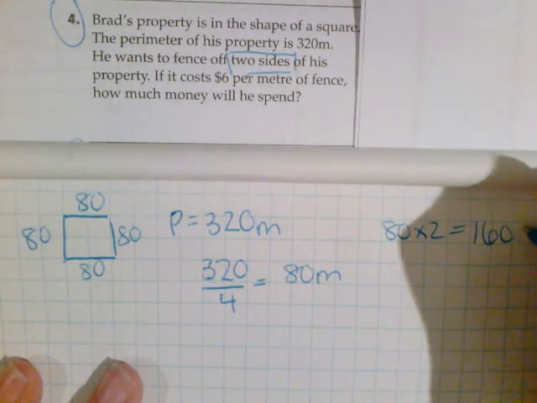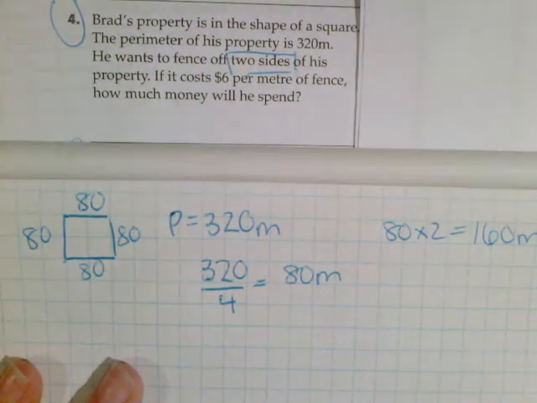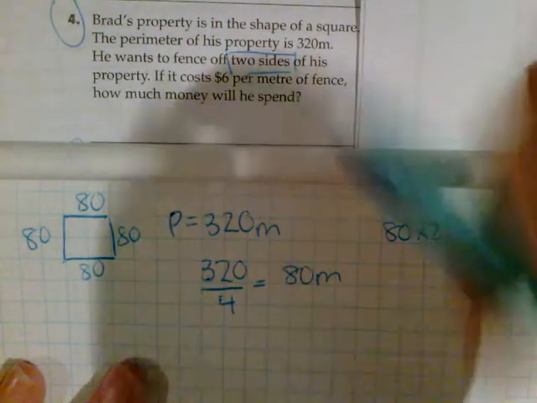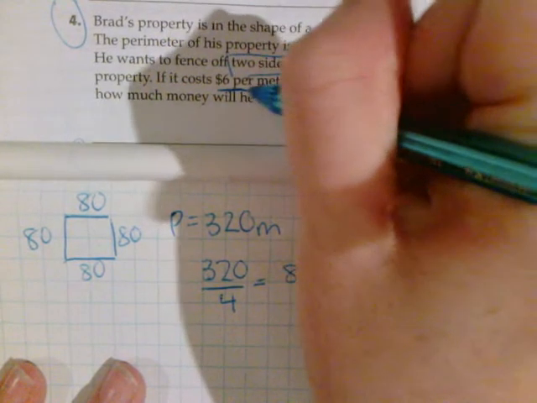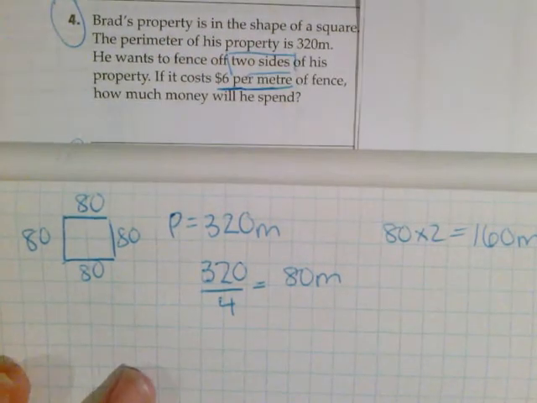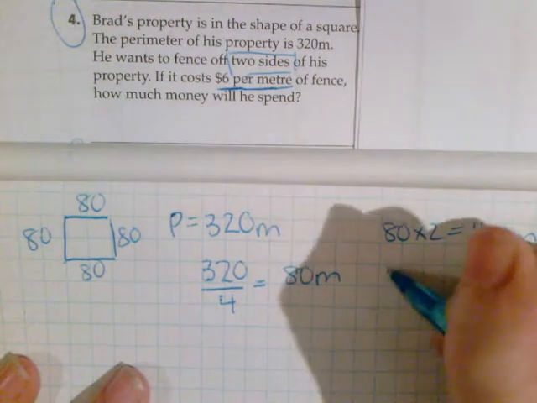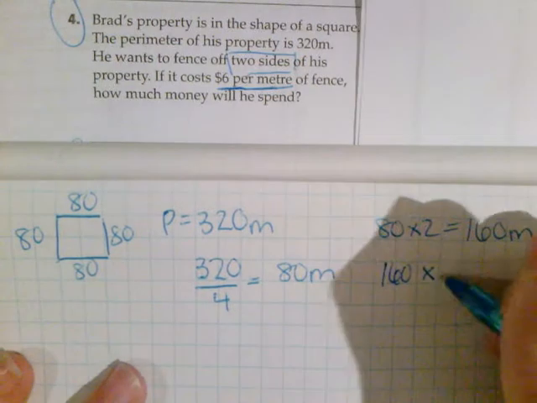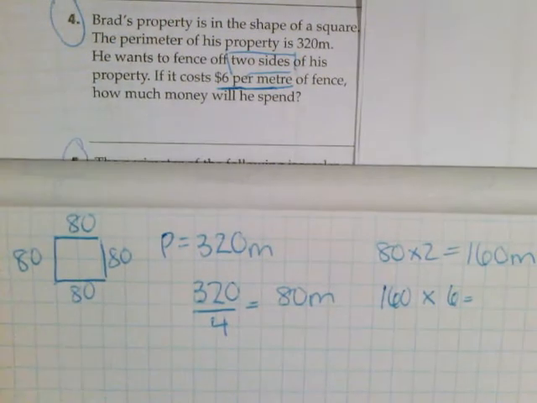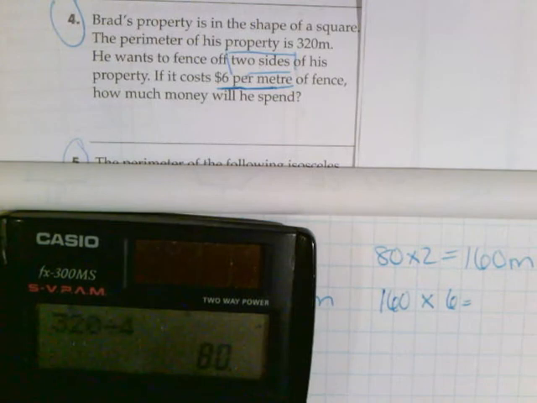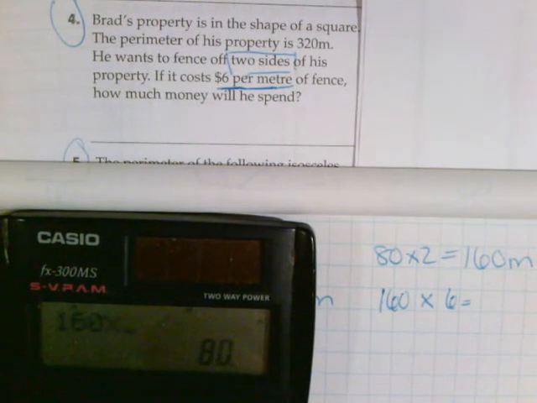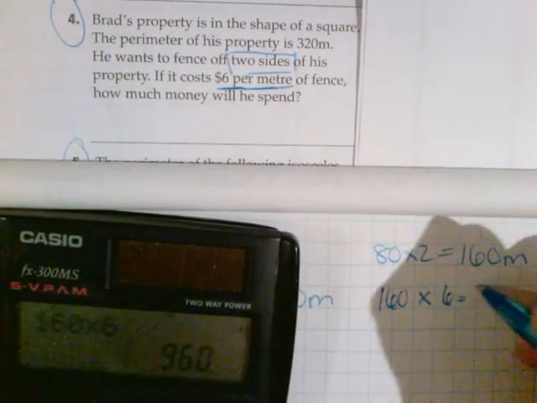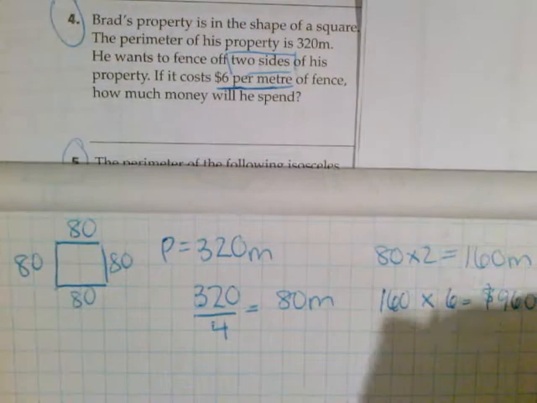Okay, so 160 meters. And then the last thing that you have to do, since it's two sides, it's 160 meters of fencing. They want to know if it costs $6 per meter of fence, how much money is he going to spend? So you're going to do the 160 meters times $6, to figure out how much it will cost in total. So you do 160 times 6 equals 960. So it's going to be $960 for the fence.